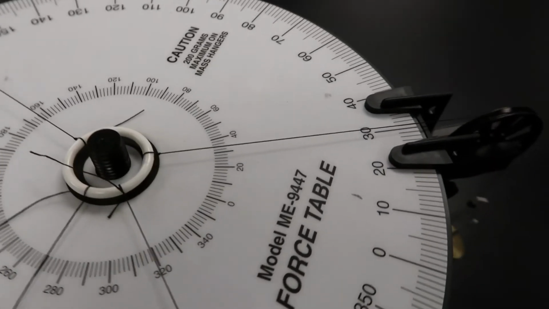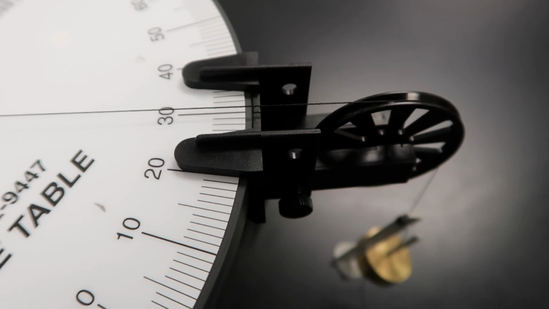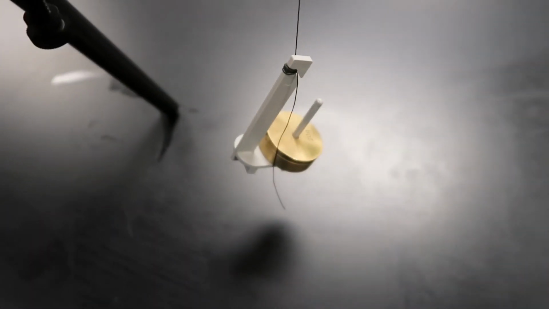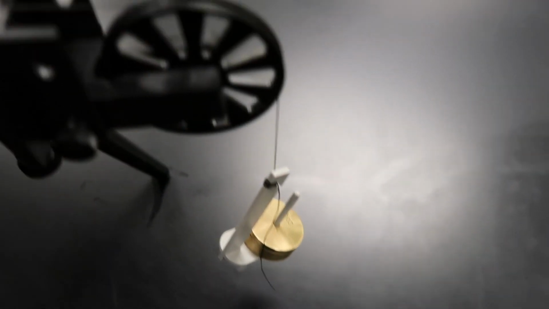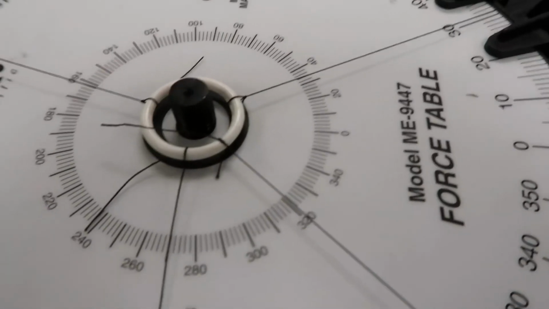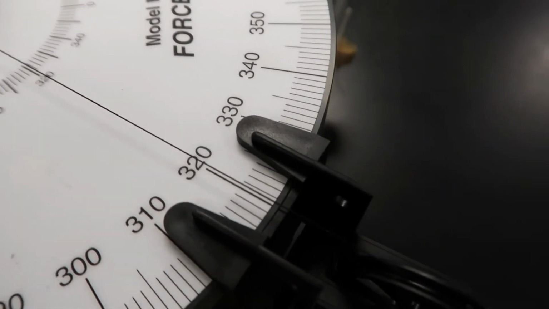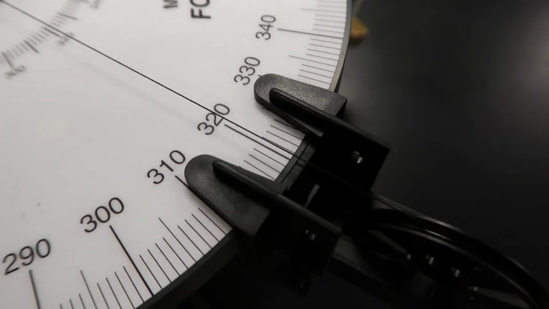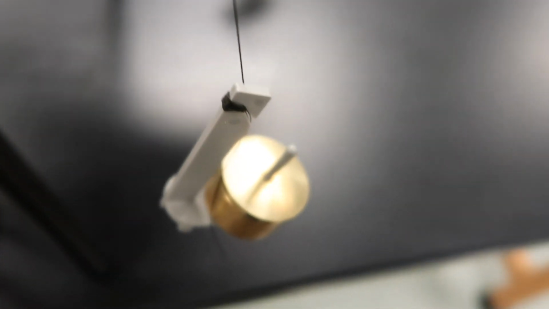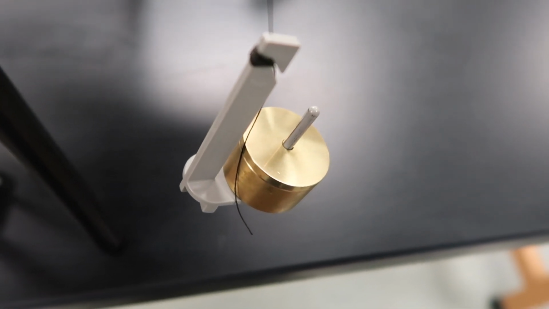Right now we have a force at plus 30 degrees equal to the weight of a 75 gram mass. Also, we have a force at minus 40 degrees, or 320 degrees. 320 subtracted from 360 gives 40, and this is being applied from a 125 gram weight, which is hanging over the edge.